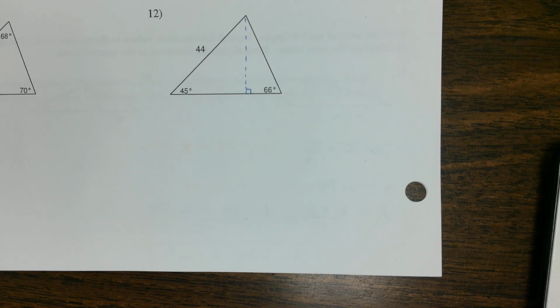Okay, our test is tomorrow. We're all trying this one right now. Number 12. Find the area of this triangle. So Austin, you too?